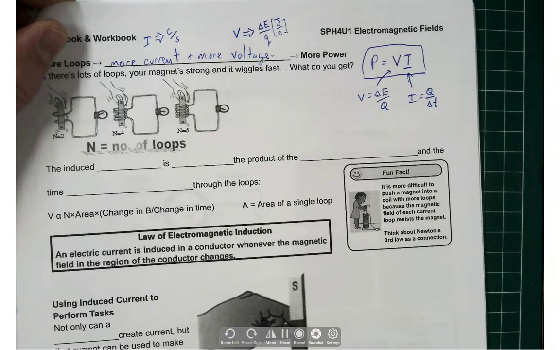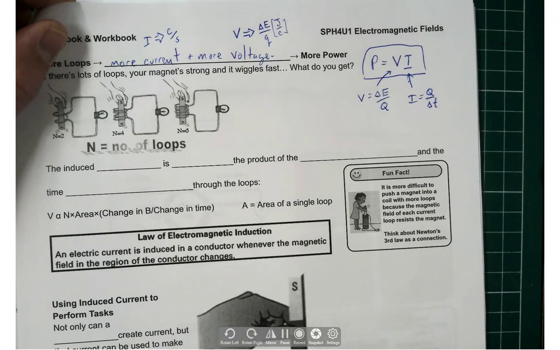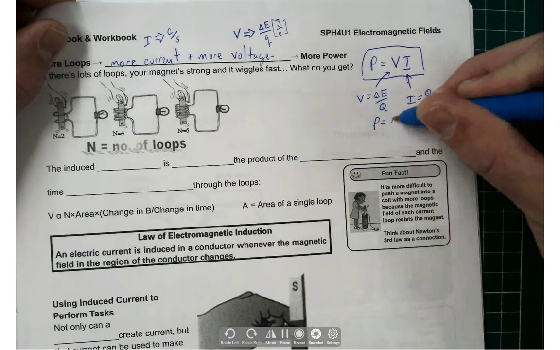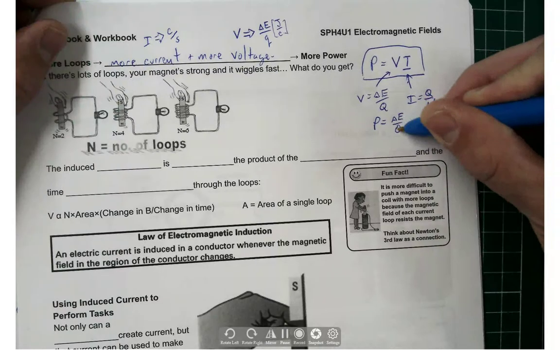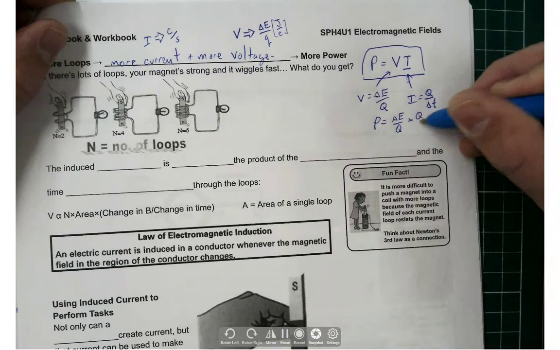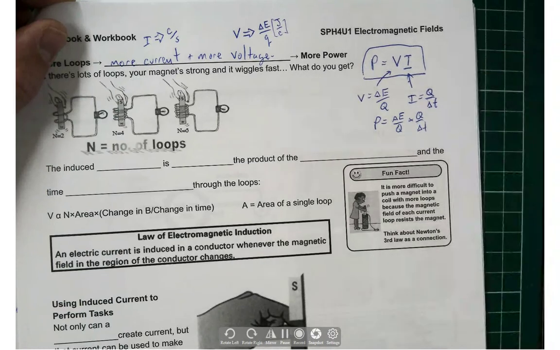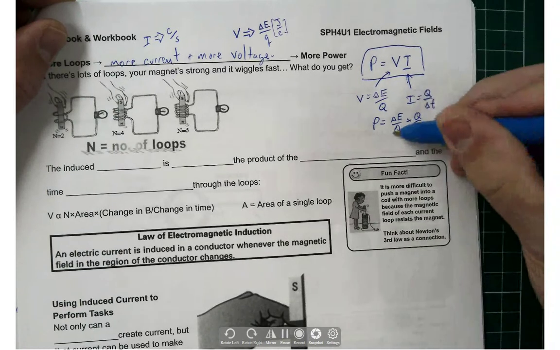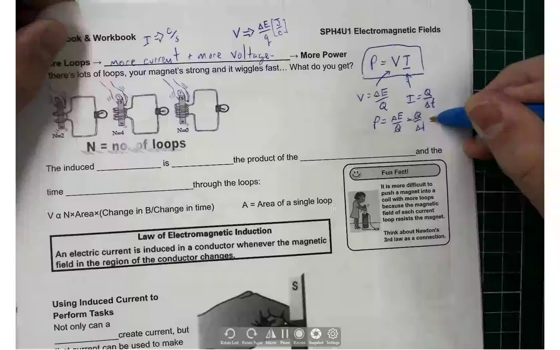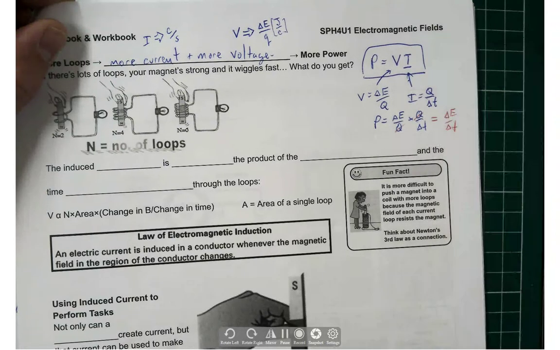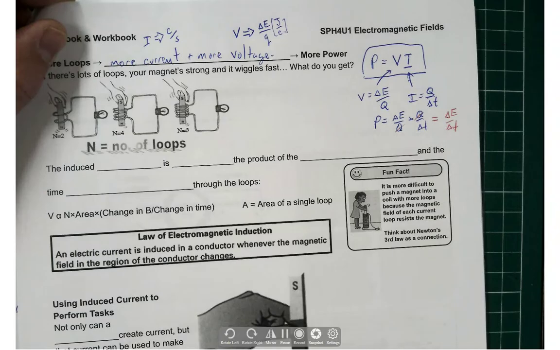And if I put those two together, if I sub those two equations that are not in a box into the equation that is in a box, then what I get in this box is power is equal to delta E over Q times Q over delta T. And it doesn't take a lot of thinking to see that the Q's cancel out, and I end up getting power is equal to delta E over delta T. See what I'm talking about?